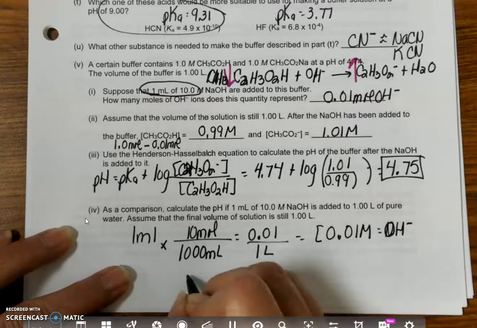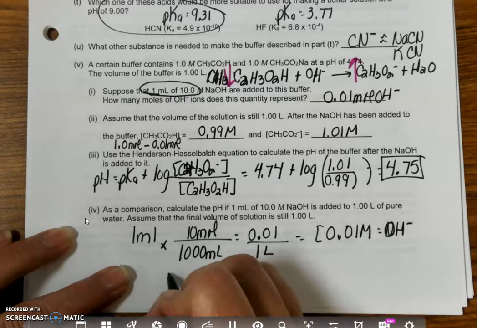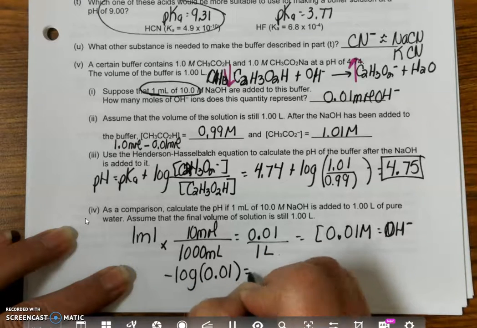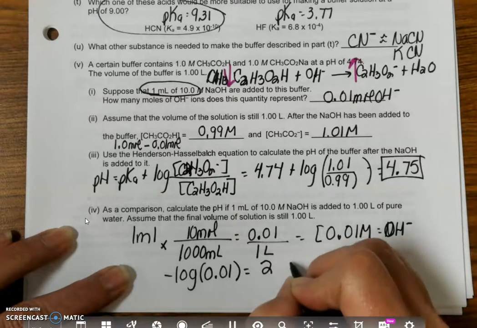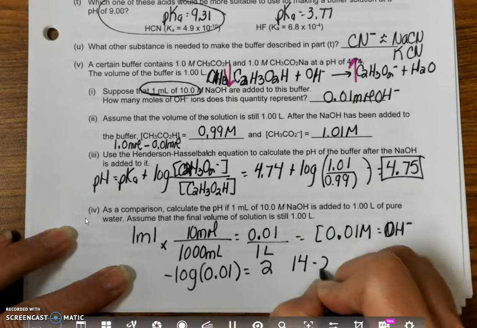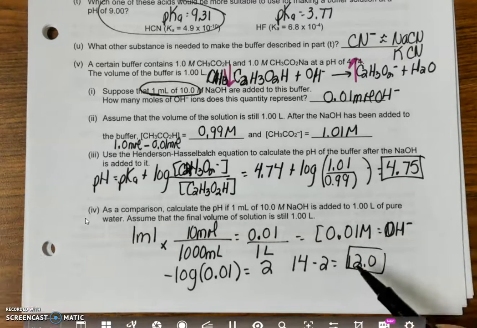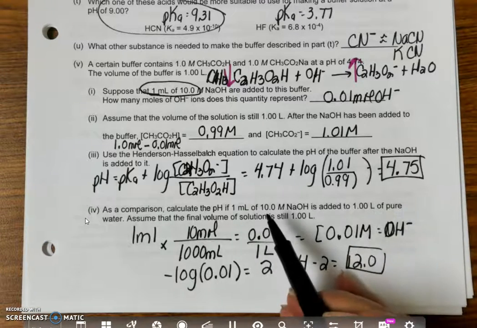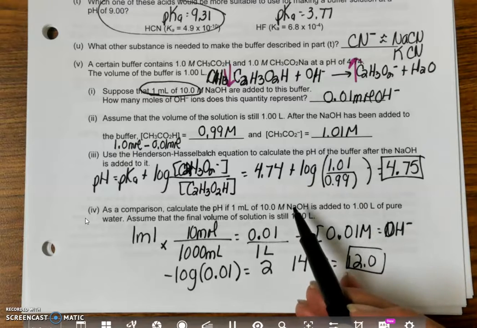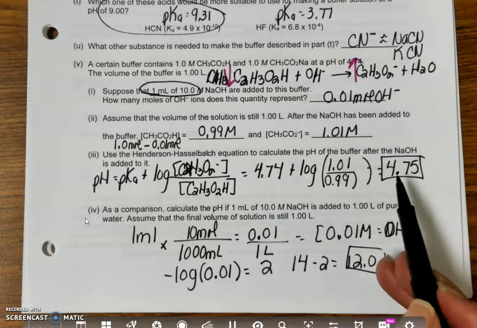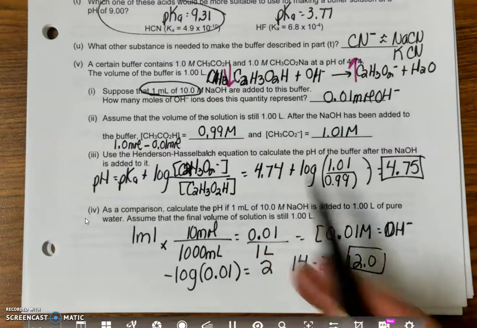So if I want to know the pH, I'm just going to do the negative log of 0.01, which is equal to 2, and 14 minus 2 is equal to 12. So here's what we have. If I were just to have added that 1 milliliter of sodium hydroxide to water, it would give me 12. The buffer lowers that pH and keeps it right close to that pKa.